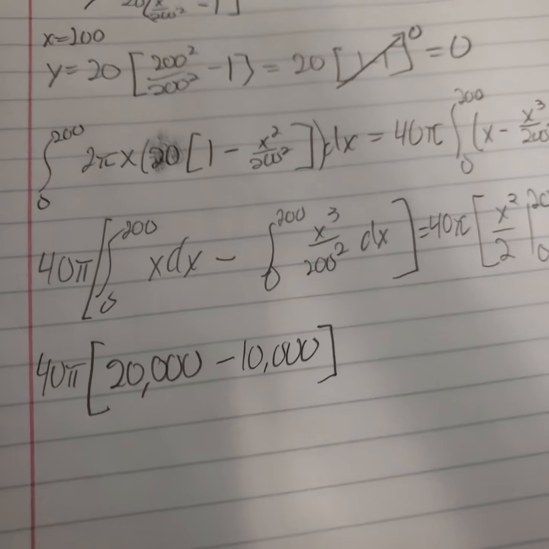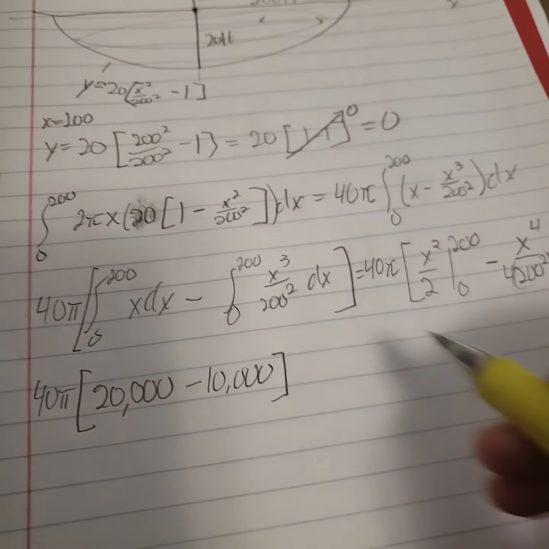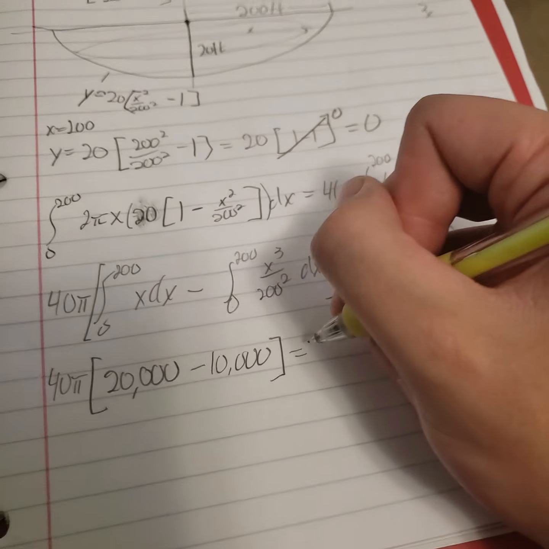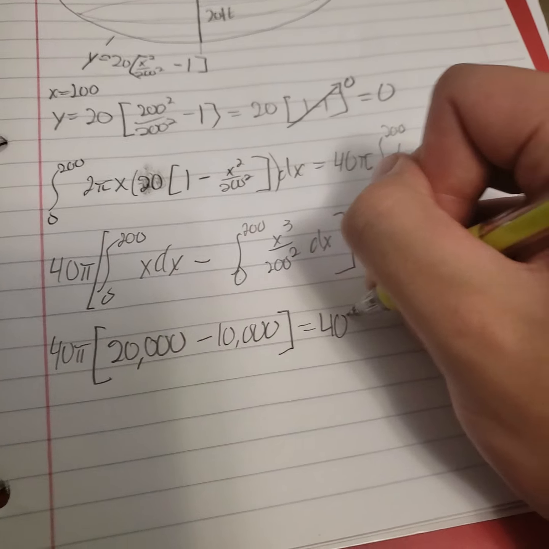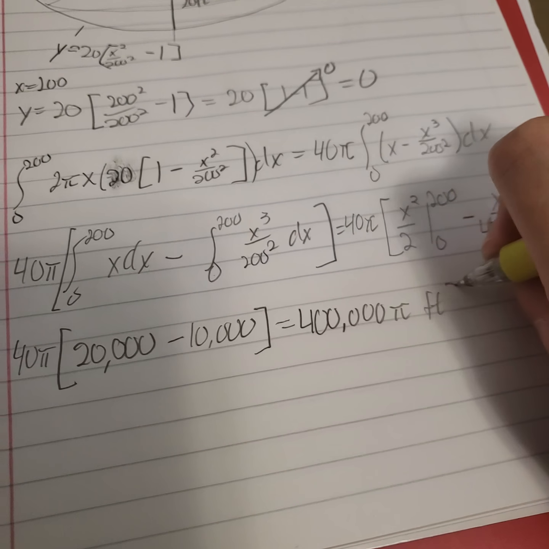This is why I added in the minus sign in the beginning: if this was opposite, you would get a negative volume, and that's not what you want. Which then equals 400,000 pi feet cubed.